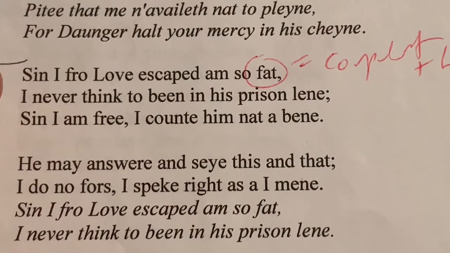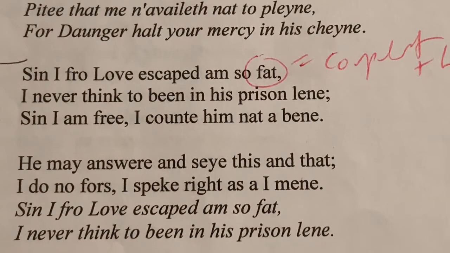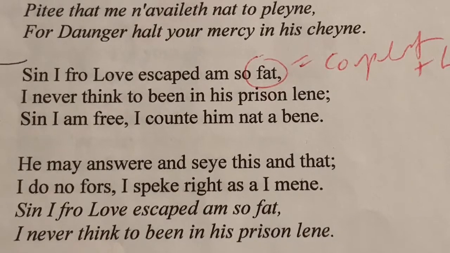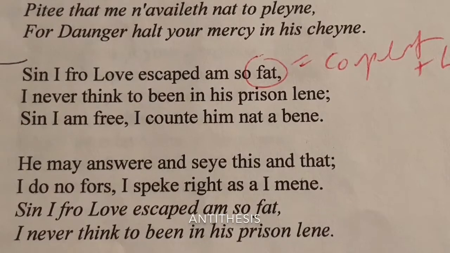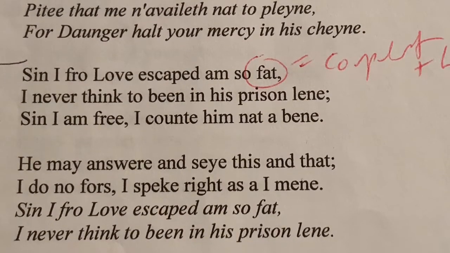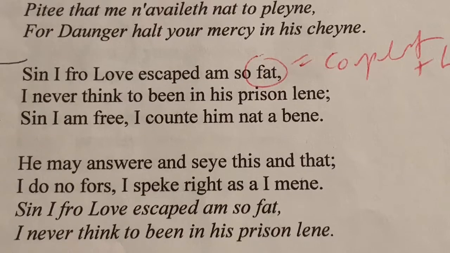"Since I from love escaped am so fat, I never think to been in his prison lean." That's a contrast, that's antithesis between being fat and being skinny. Having escaped love, he is no longer in love's prison. He's no longer a prisoner of love, this medieval topos that you'll even find in Charles of Orleans.